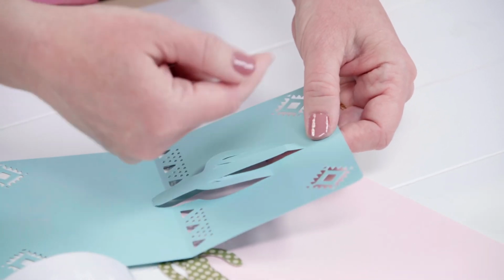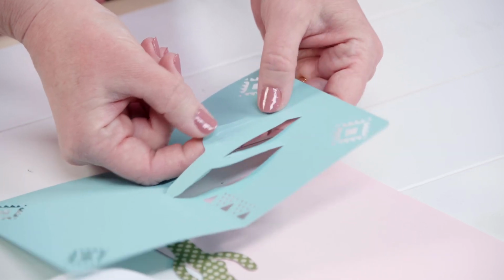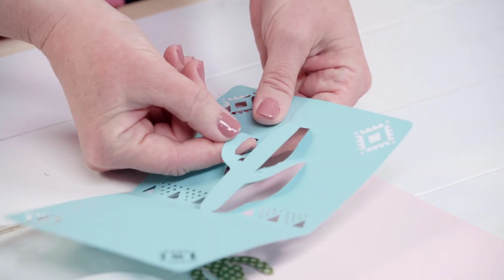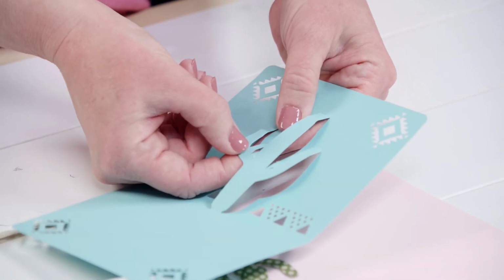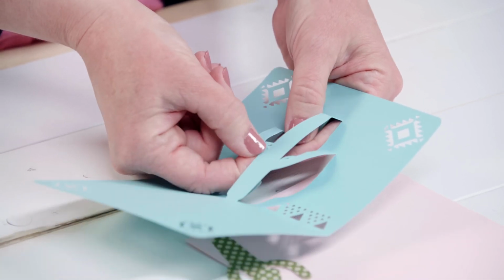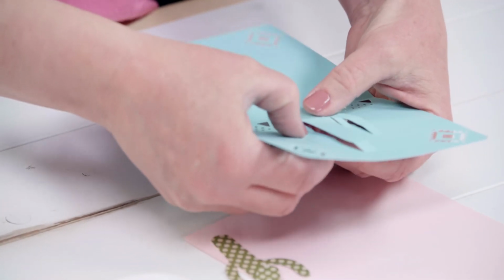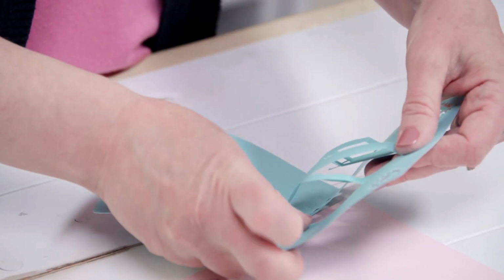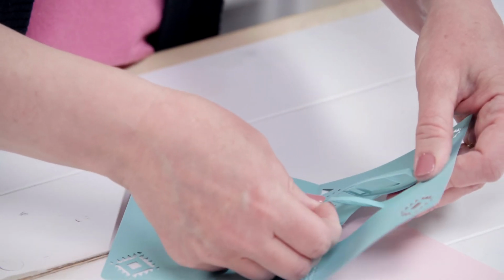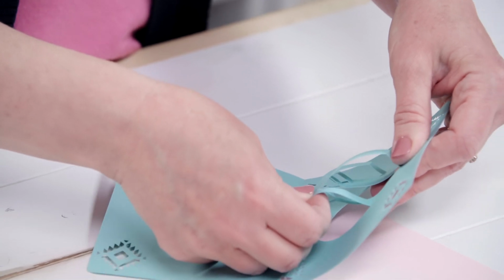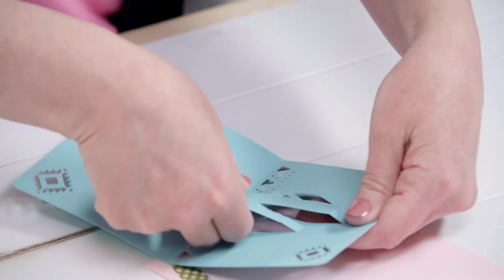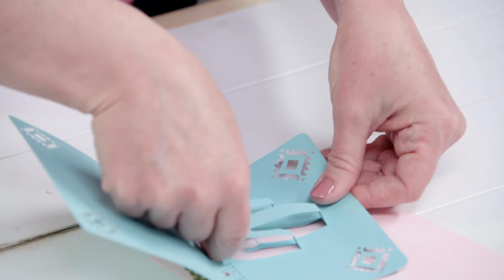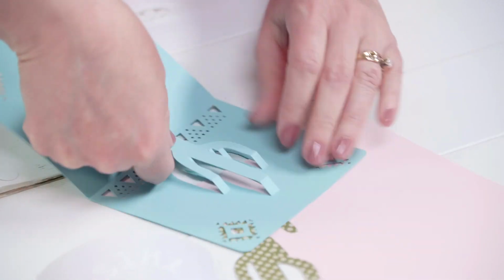as I'm getting these top perforations on each of these segments. And just be really gentle. Just kind of move it a little at a time to make sure that these bend where they're supposed to. Okay, so now I've got them starting to bend the right way.